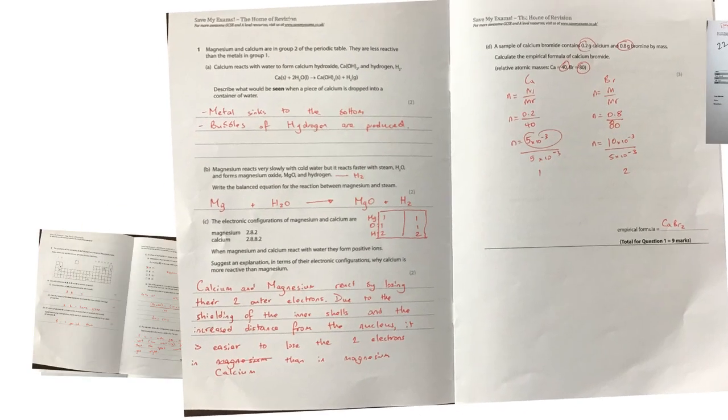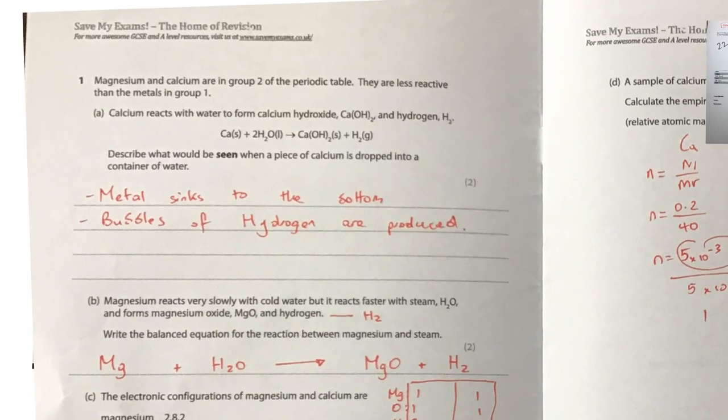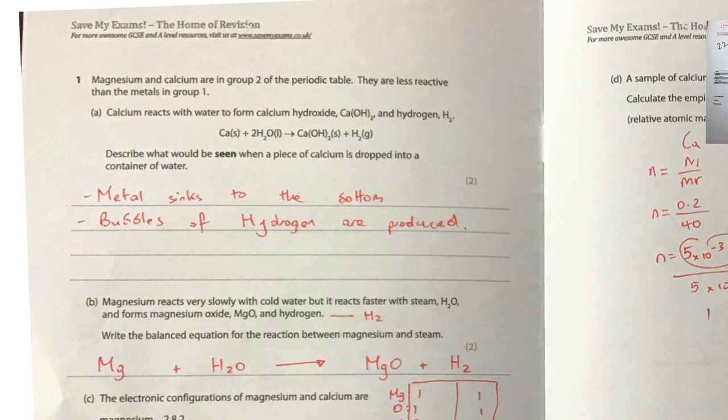Our first question then. Magnesium and calcium are in group 2 of the periodic table. They are less reactive than the metals in group 1. Okay, calcium reacts to form calcium hydroxide and hydrogen, and then we've got an equation. Describe what would be seen.